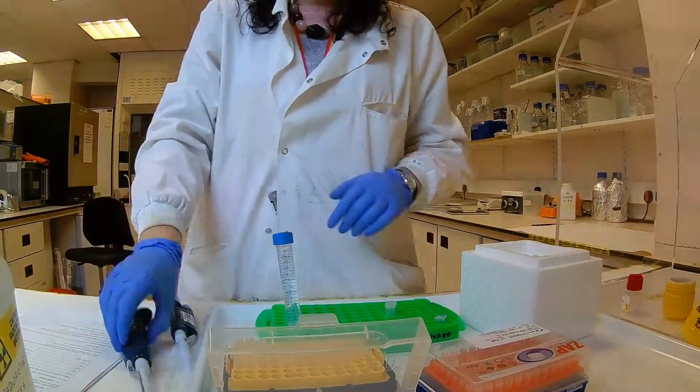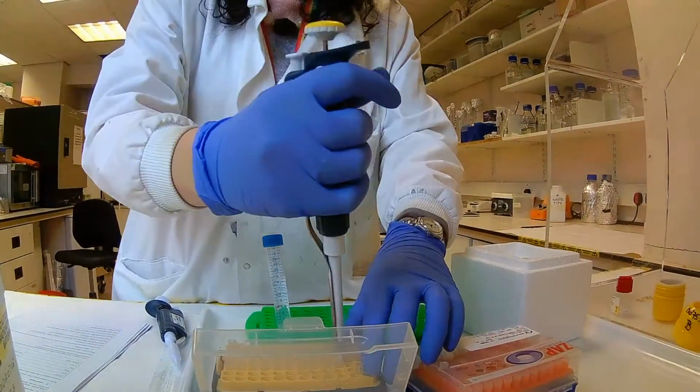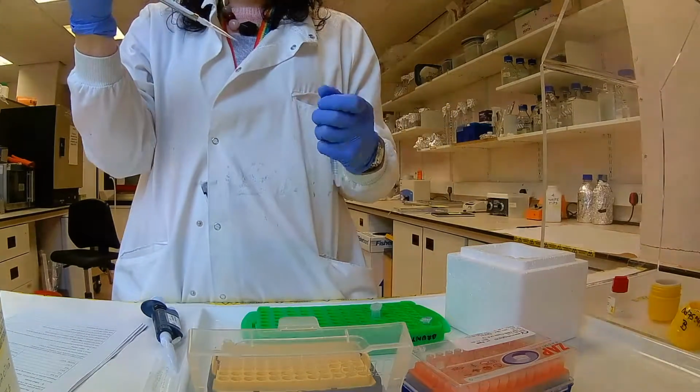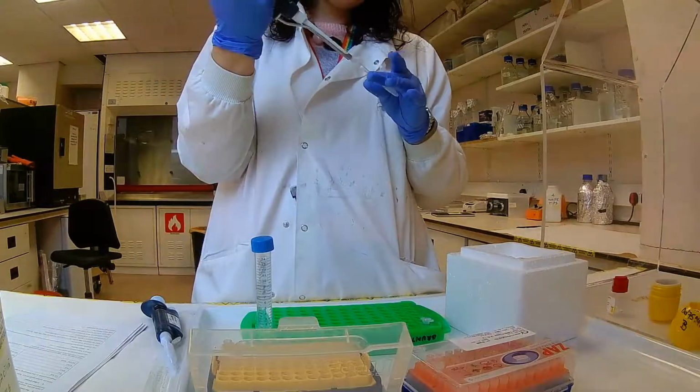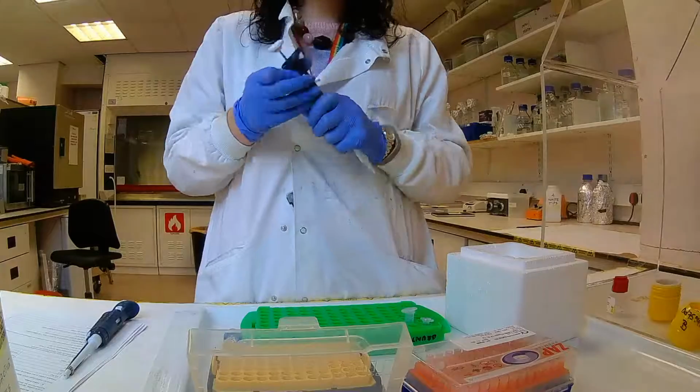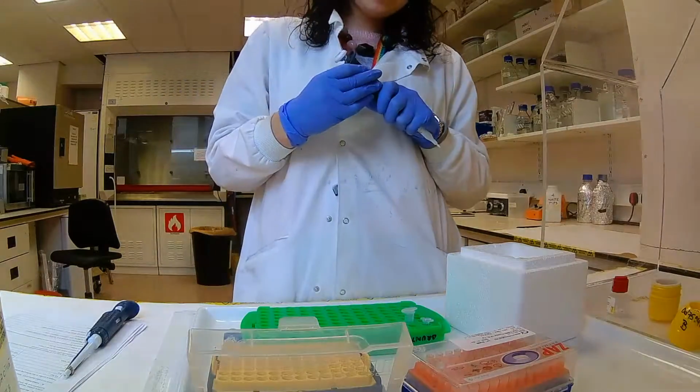Once it arrives, I need to add a radioactive label to this sequence. This will be important later so I can visualize where the probes have actually bound, so I can then see where and how much of my gene of interest is there.